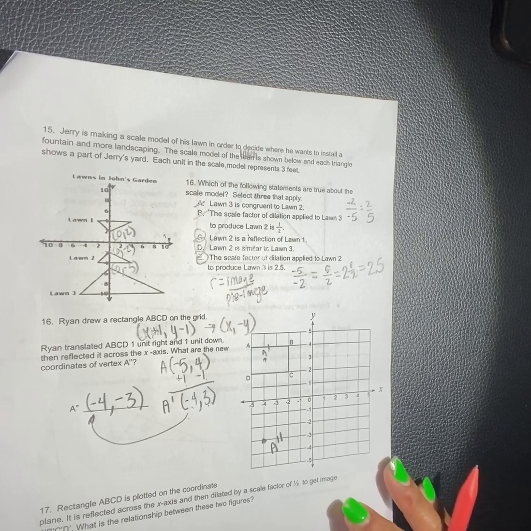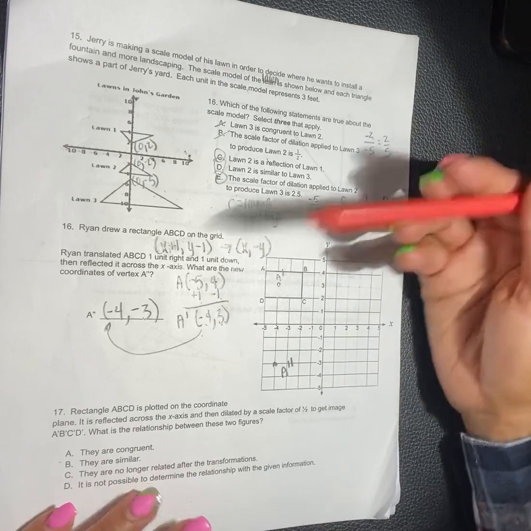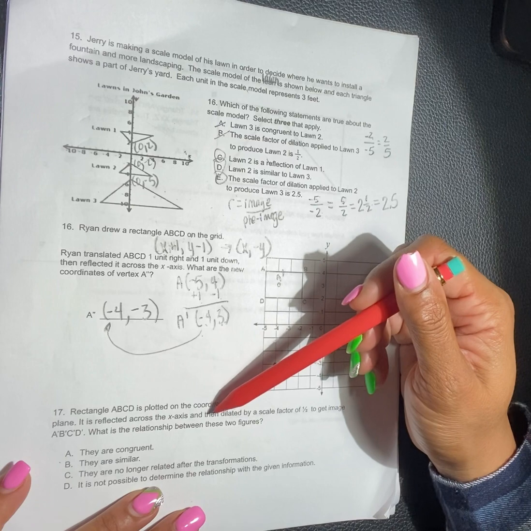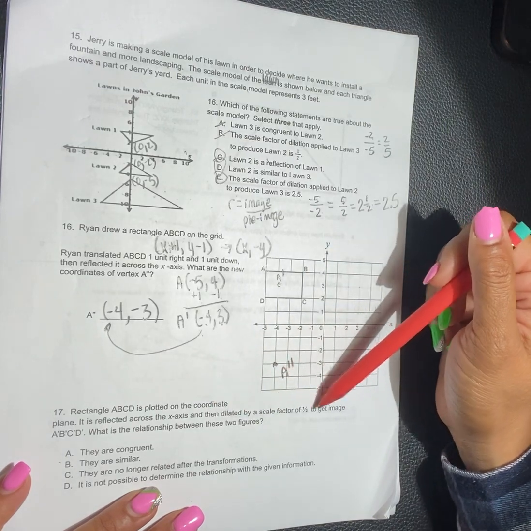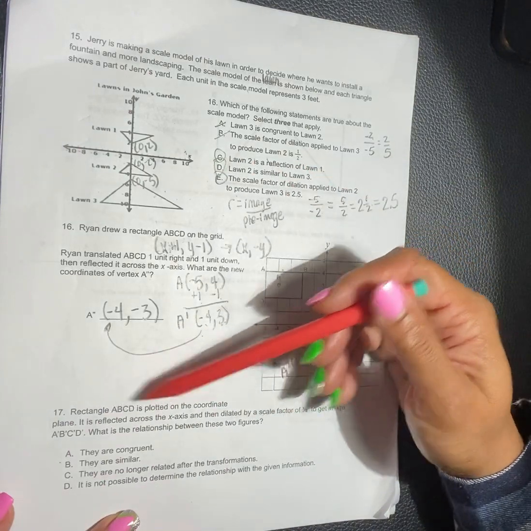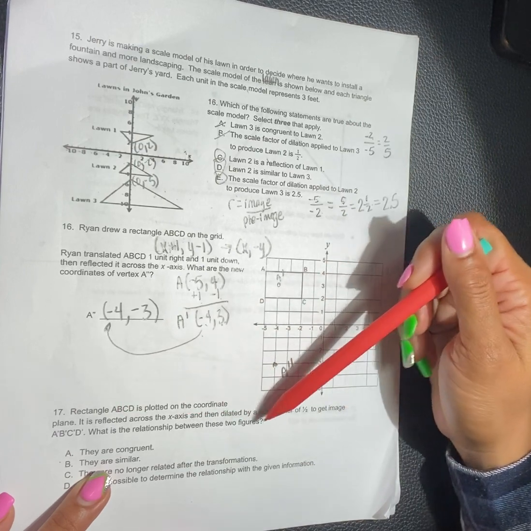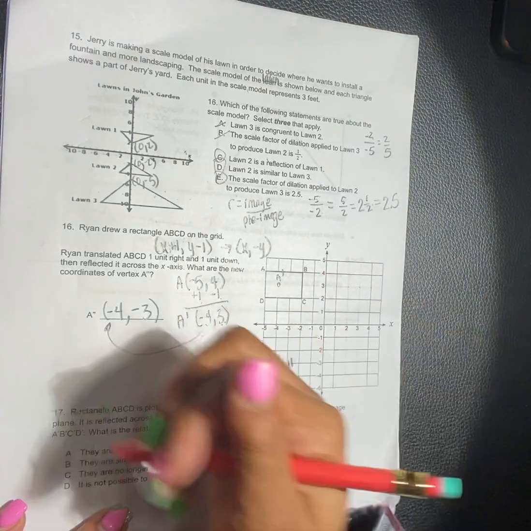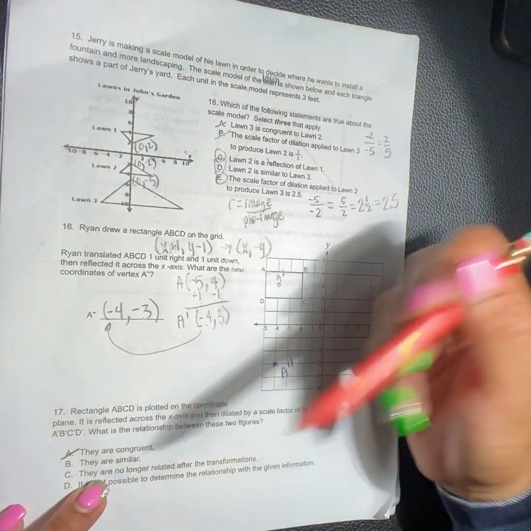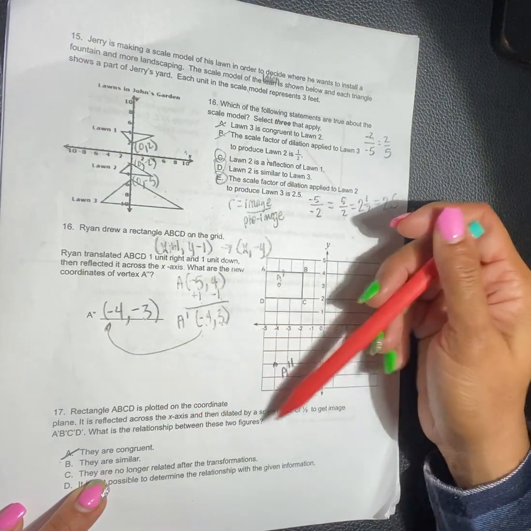Okay. Let's look at number 17. 17 says, rectangle ABCD is plotted on a coordinate plane. It is reflected across the x-axis, then dilated by a scale factor of 1/2 to get the image. What is the relationship between these two figures? It's reflected across the x, which means that's rigid, but then it's dilated, which means it's similar. So I can get rid of congruent. They are similar, because you had a reflection and a dilation.